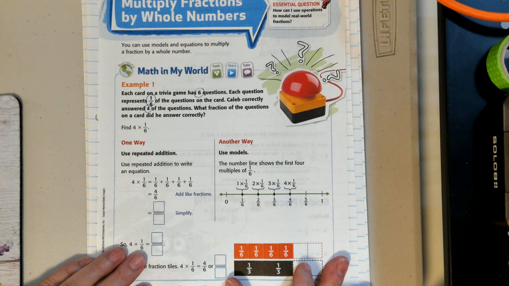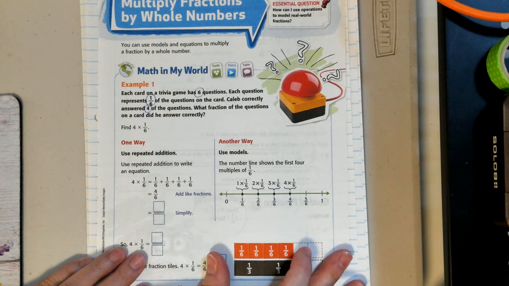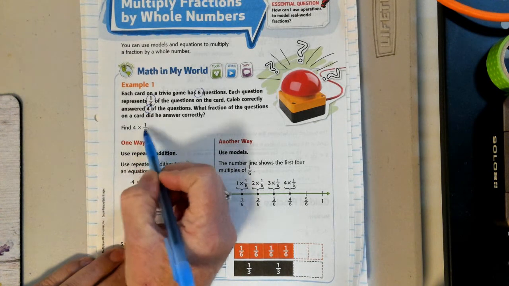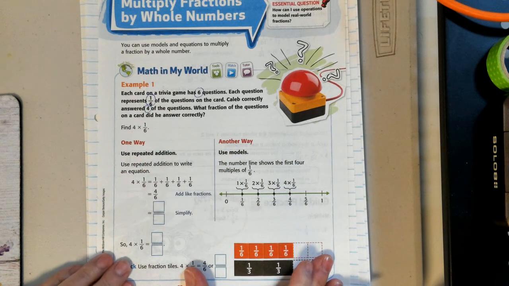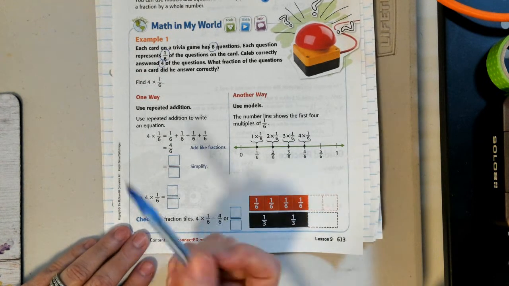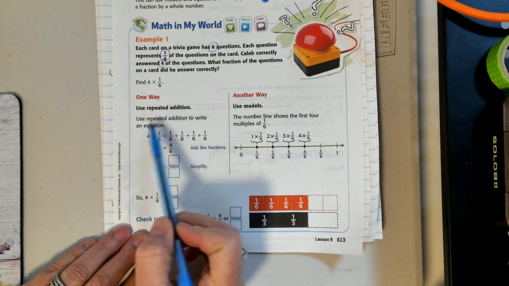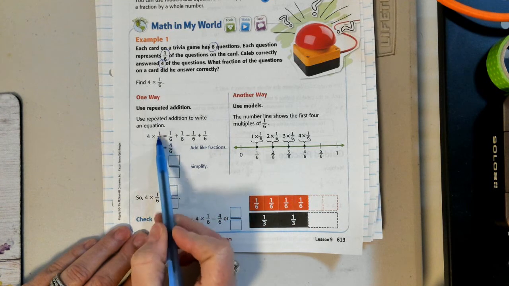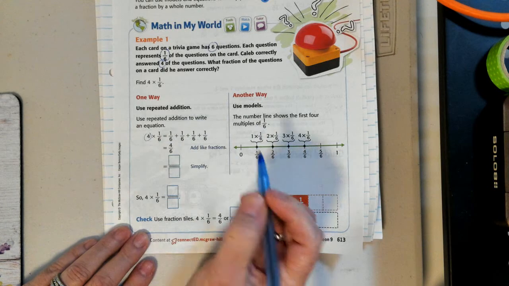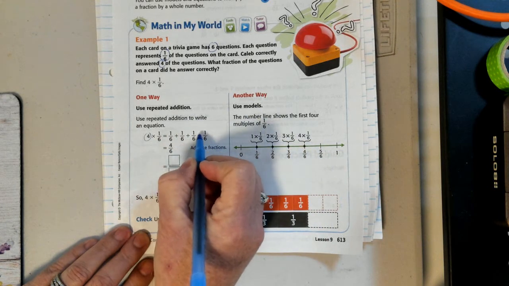And they want to know how many he answered correctly. So we have to find 4 times 1/6. Okay? One way we could do this is using repeated addition. So we could do it like this. 4 times 1/6 equals 4 1/6. 1, 2, 3, 4.